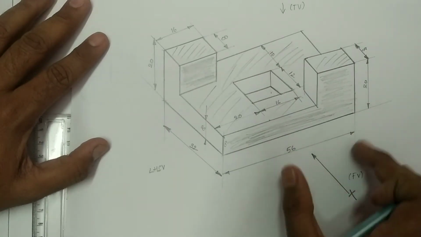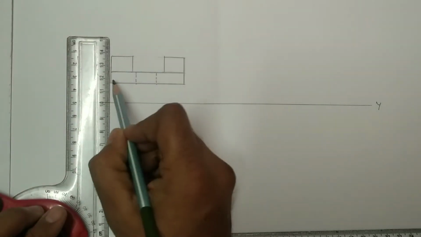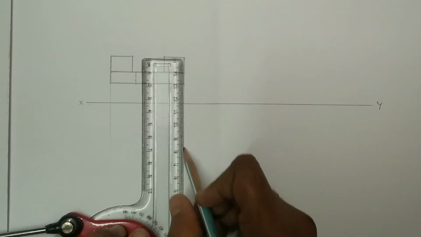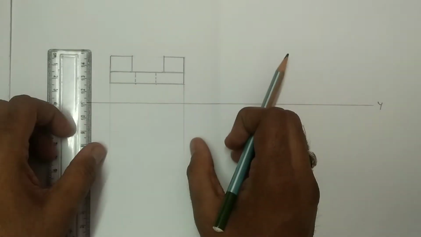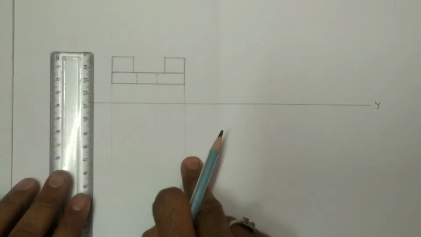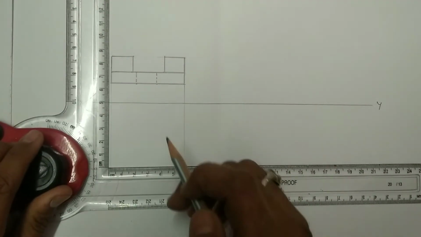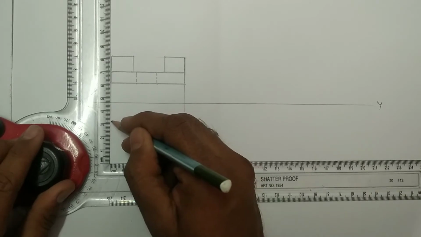The top view will have a length of around 56 and a width of 32. Draw the projection lines from here into the top view. When drawing the projection lines, its length from here to here is around 56 and its width is around 32. At some convenient distance, marking the dimensions.